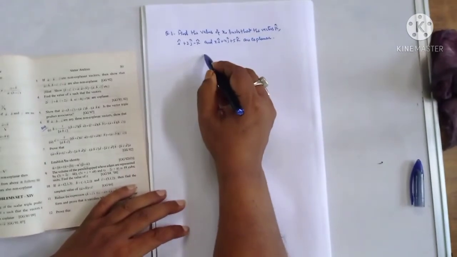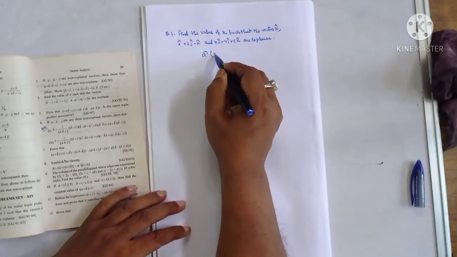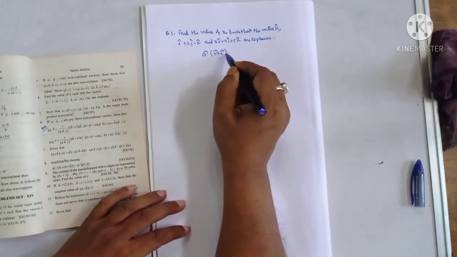So for coplanar, a vector dot b vector cross c vector is equal to 0.